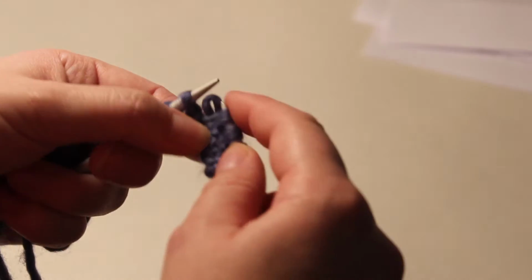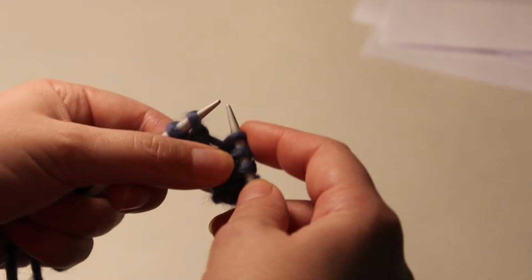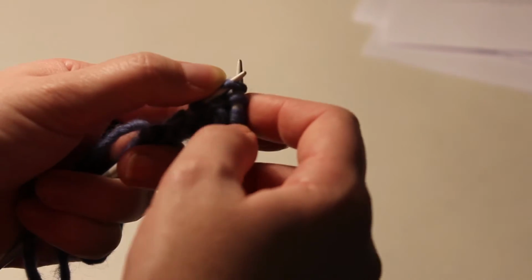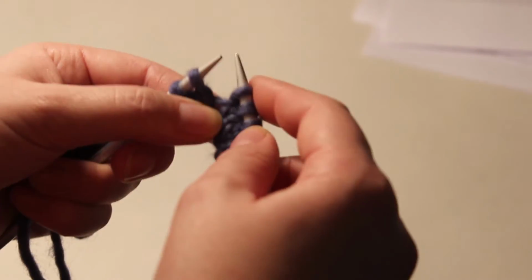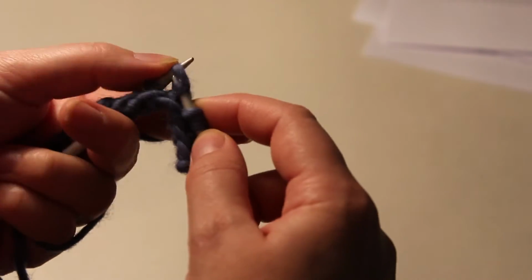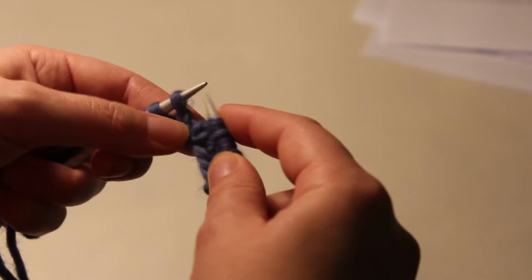I always have these rules for how to do stuff, because I'm always forgetting, and I'm really bad at left and right. So I have these sort of rules. If it needs to lean this way, towards this hand, then the needle needs to point that way. Now I'm just going to knit the next stitch to get that nice sort of spine in between my increases.